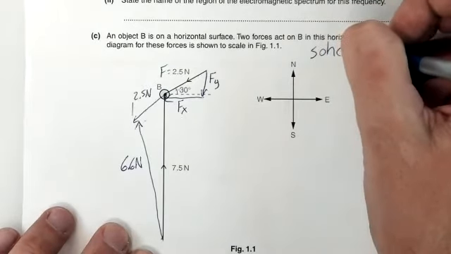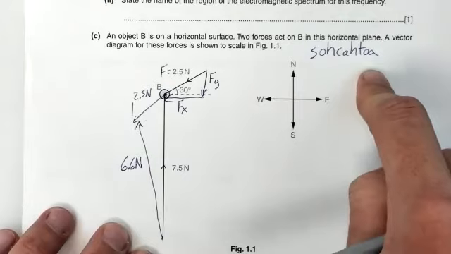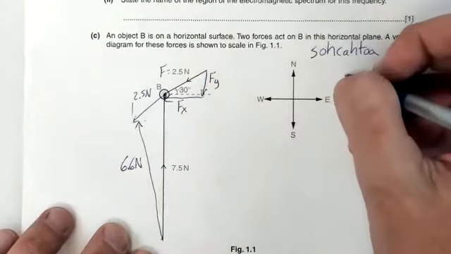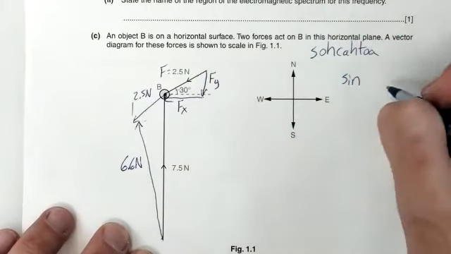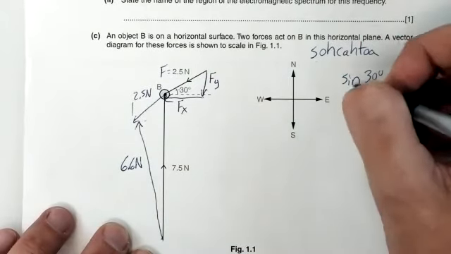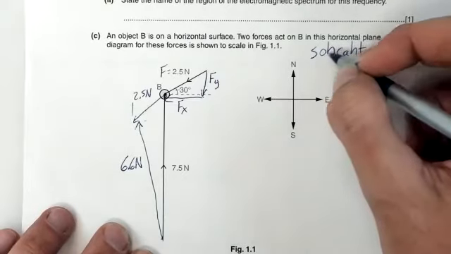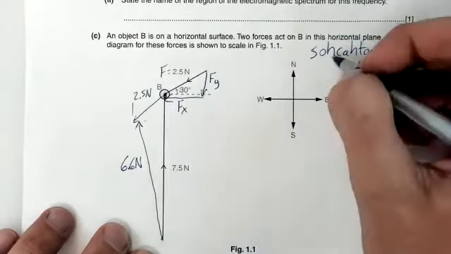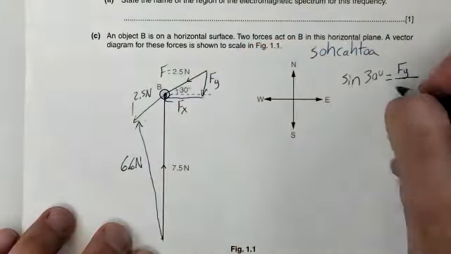So, SOH, if you need to remember that. The sine of 30 degrees, the function of the angle, equals this ratio of sides: the opposite, the force in the y direction, over the hypotenuse, 2.5 newtons.